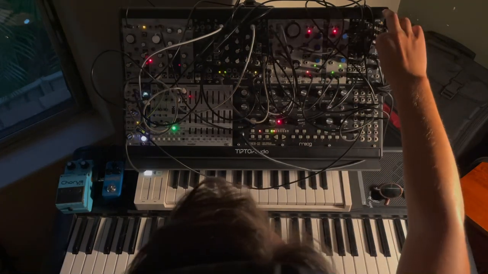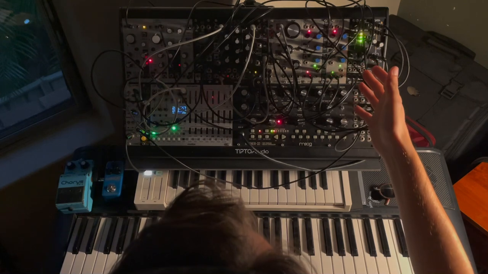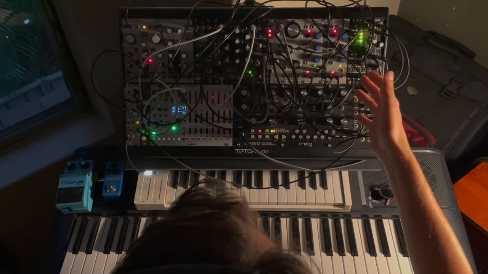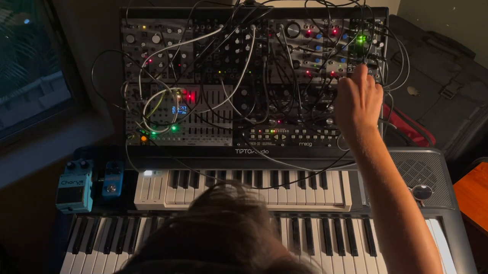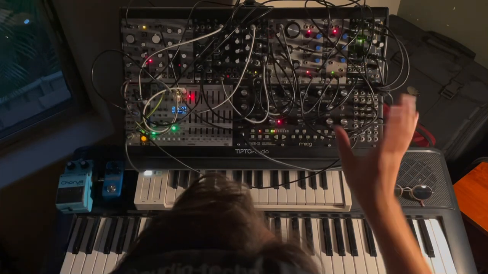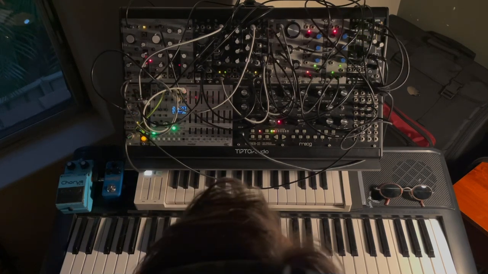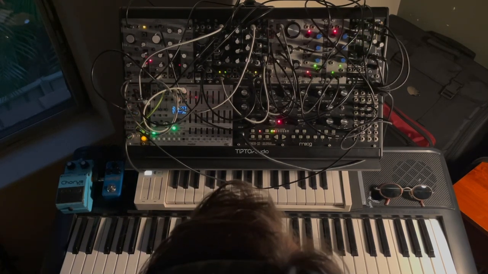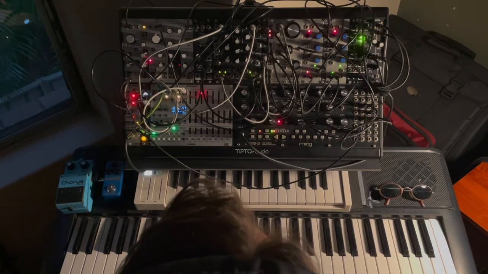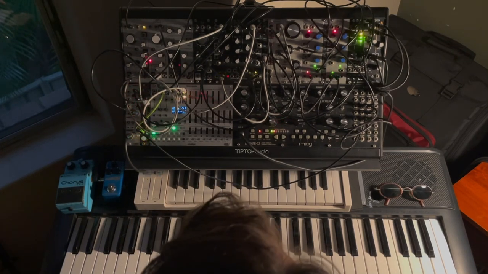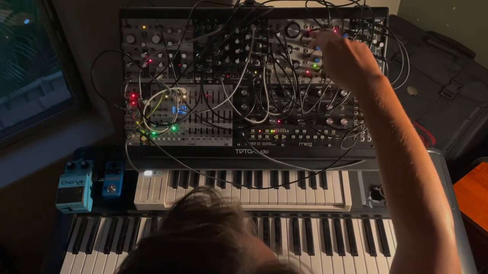So I'm going to turn that down. I'm just going to run this for a sec. So here we've got the Mother 32. Sounds pretty good. But if we listen to the rhythm, it's a near random rhythm, right? There will be a point where it cycles back on itself. But the way I'm doing that is by using function.